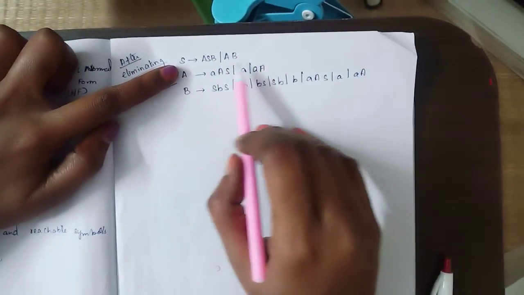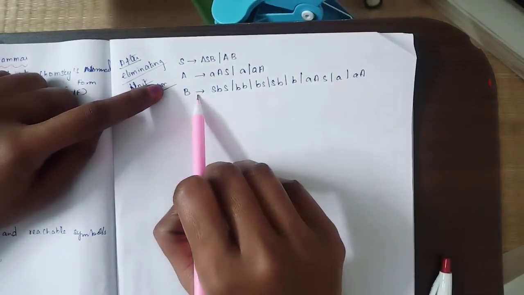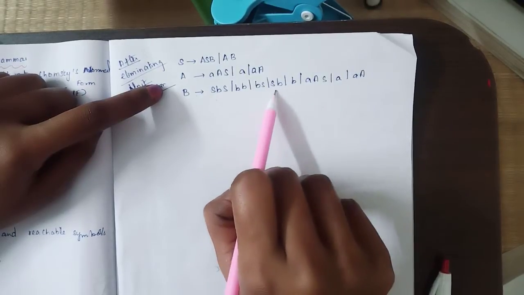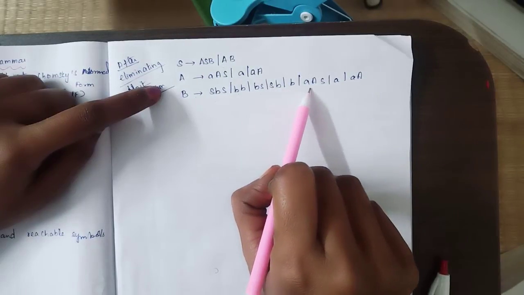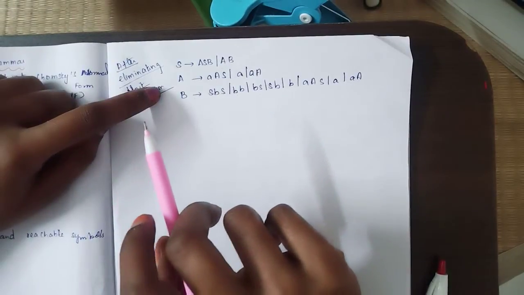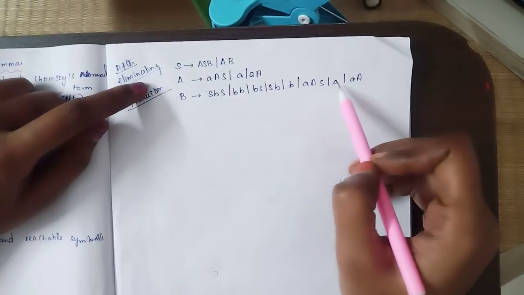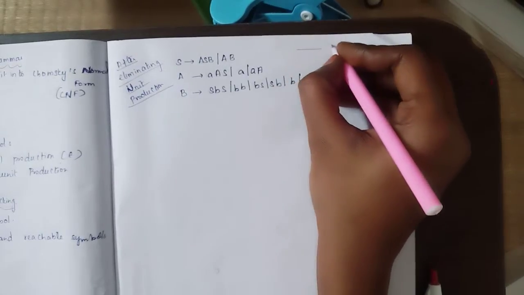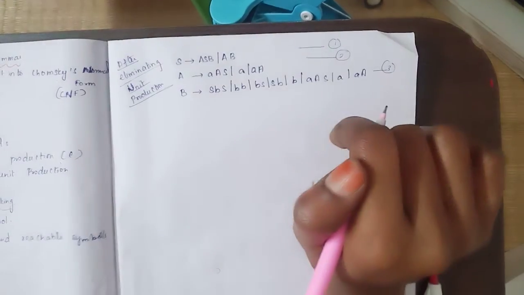S tends to ASB or AB, A tends to AAS or A or AA, B tends to SBS, BB, BS, SB, B, or AAS, A and AA. Okay, fine. So this is my current grammar. After eliminating all these things, I have this kind of CFG rules.